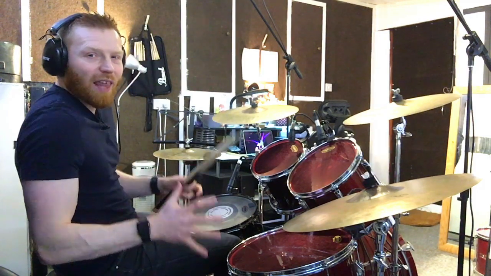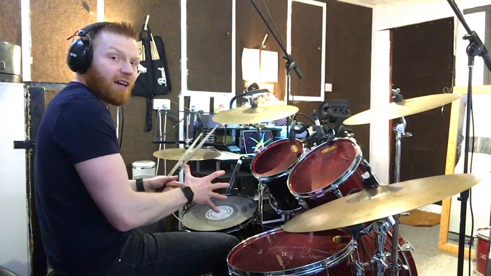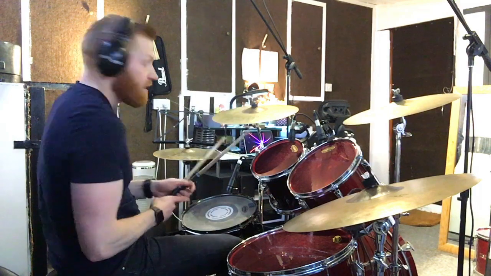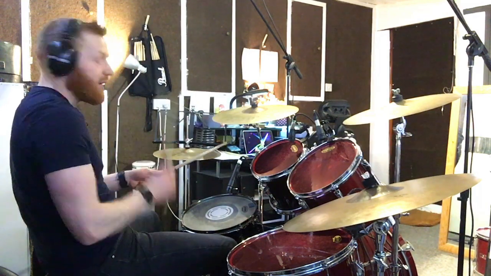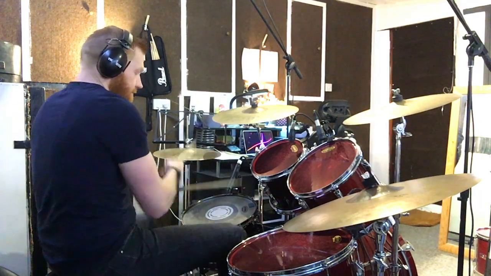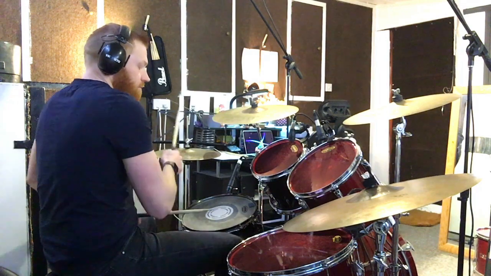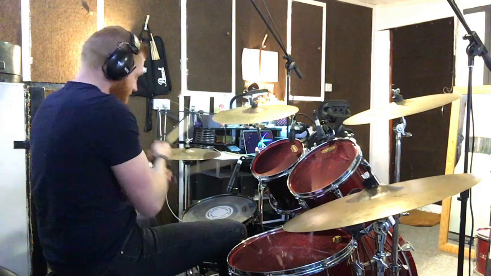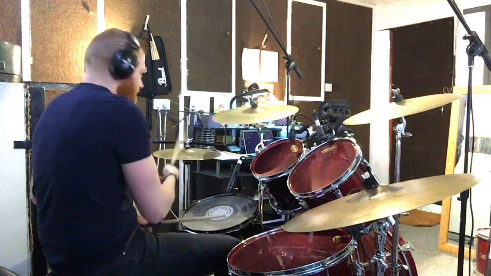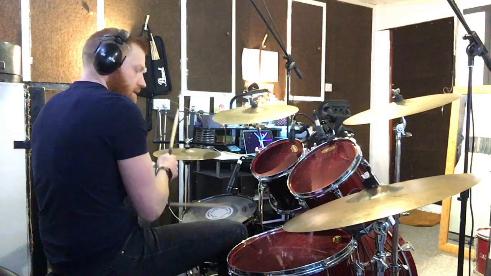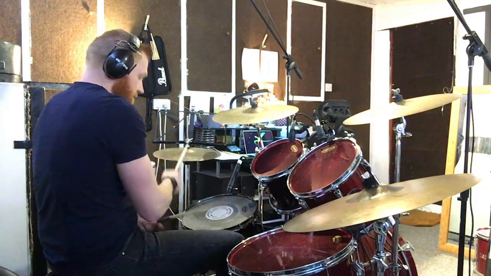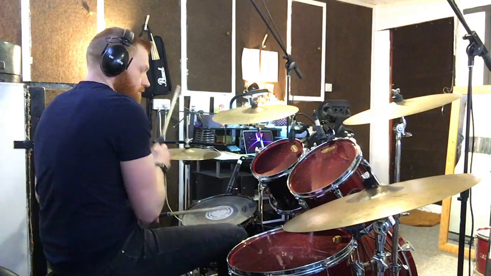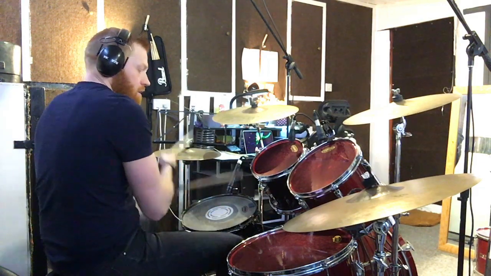Okay, to make the point here, I'm going to play that same groove, moving between straight 16th notes and swung 16th notes. Here we go. Remember, the 8ths are steady all the way. Straight. And 16th note swing. And straight. Swing.